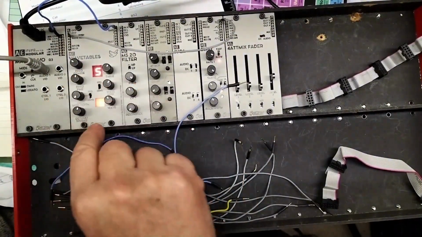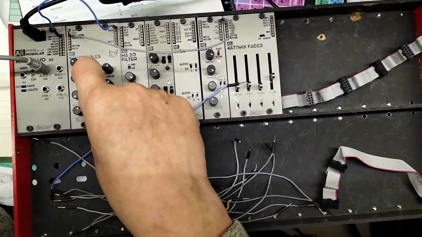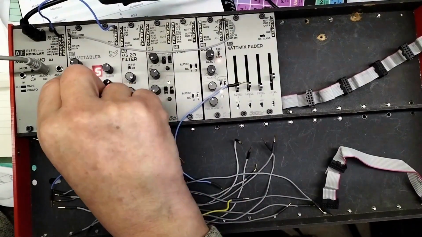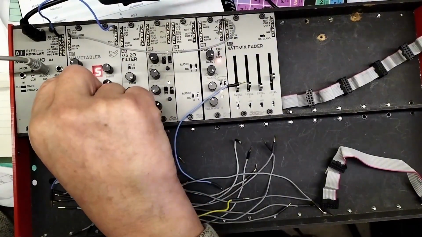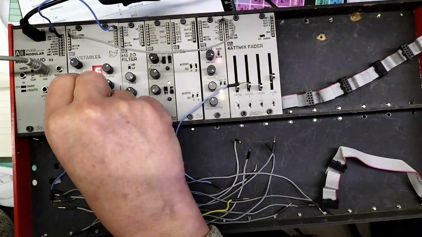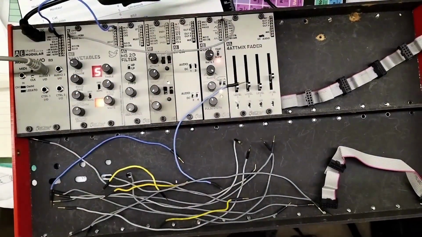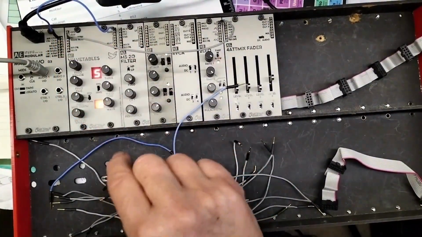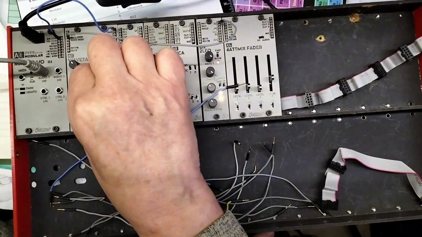Right, so if I leave it on unipole, it'll only go upwards. Okay, so I'll turn it up a bit. And I'll now switch to bipole.